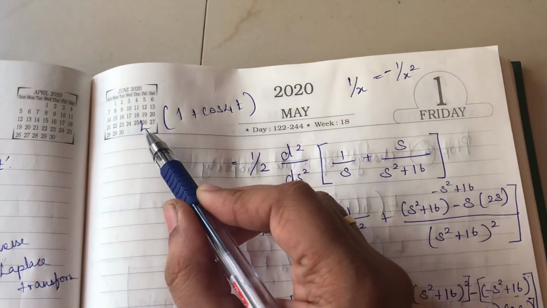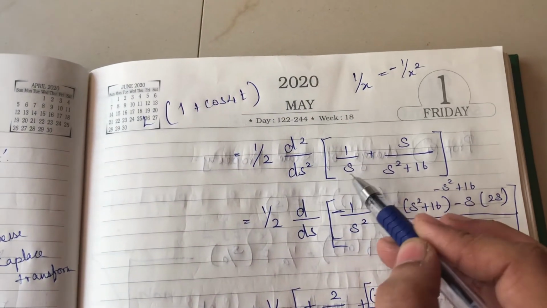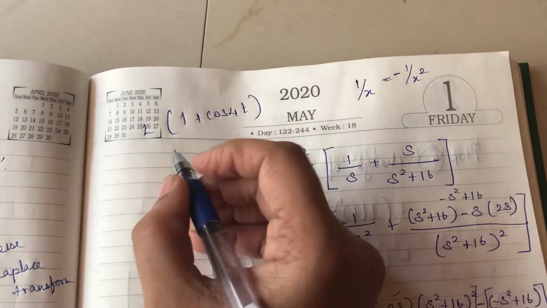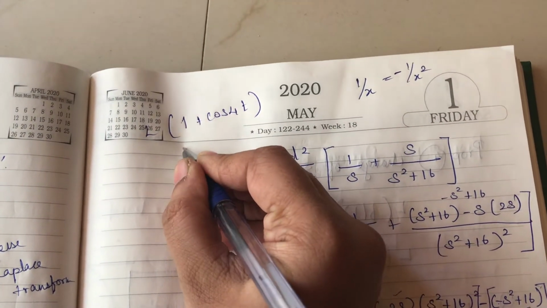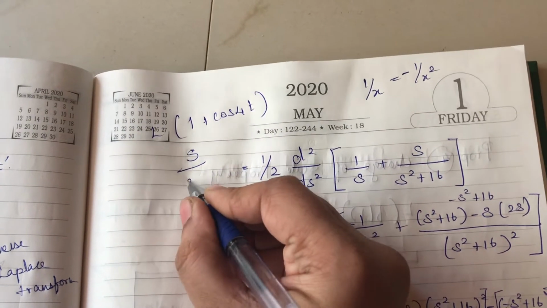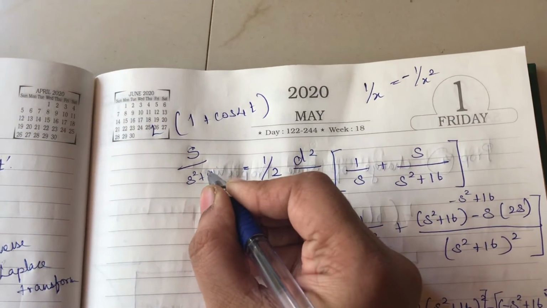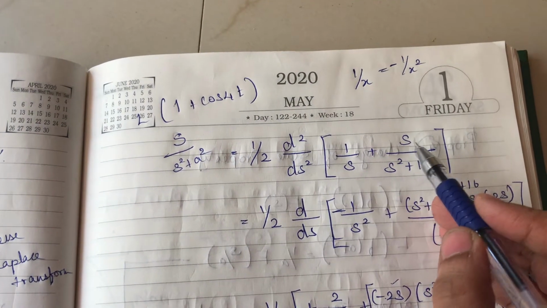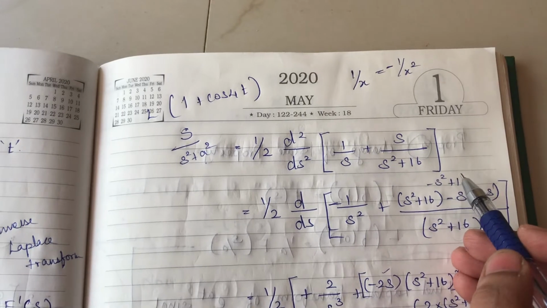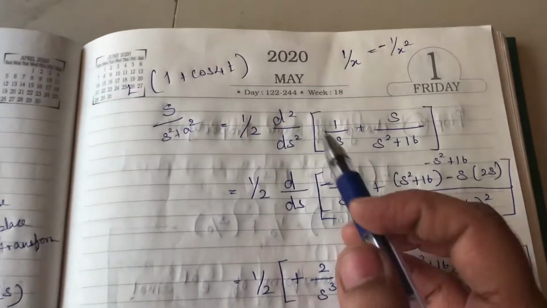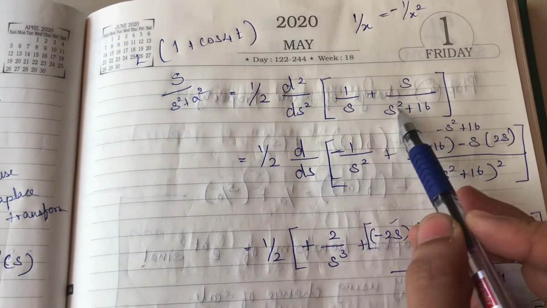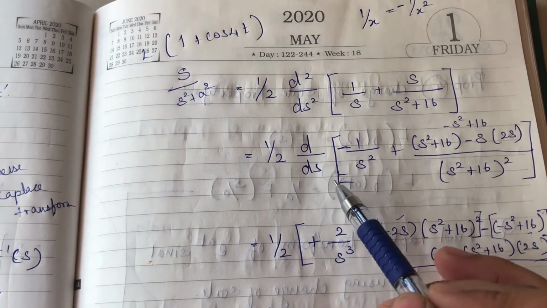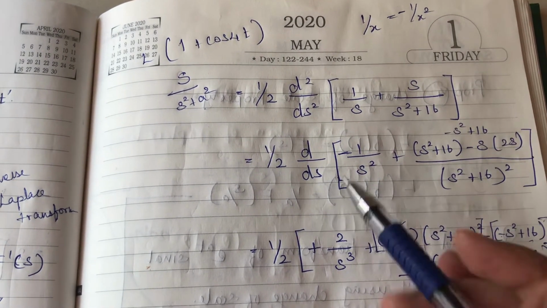After this we know that L of 1 is 1 by s, right? So 1 by s. L of cos 4t is what? The formula is s by s square plus a square, right? So here a is 4. So I just write s by s square plus 16. After this I'm just going to differentiate these two terms one time, like one derivative. So half of d by ds, I'm just going to differentiate one time.